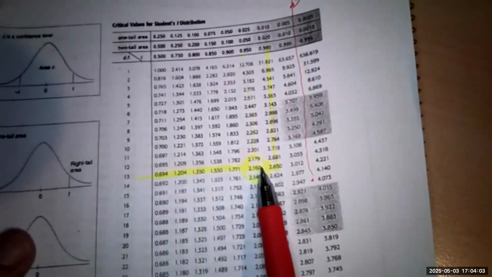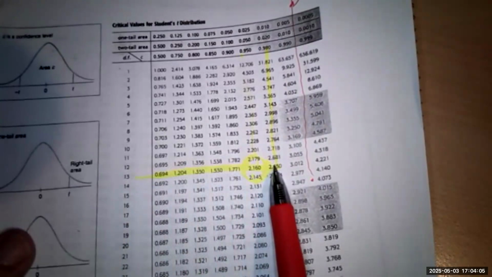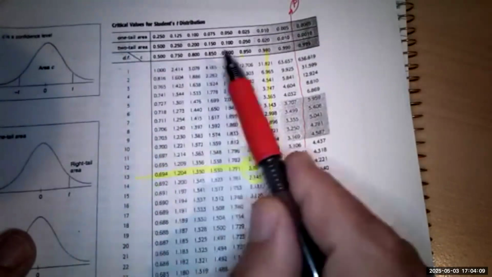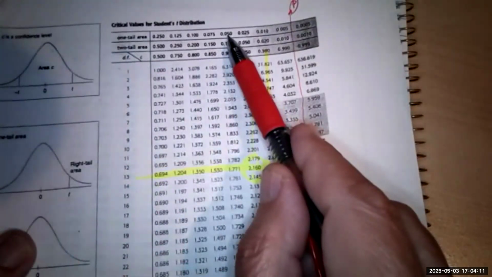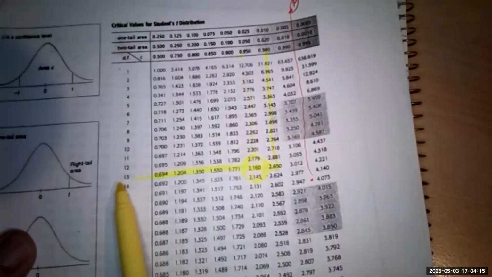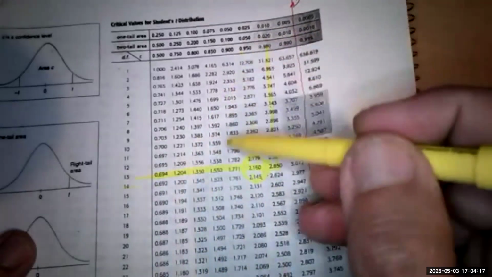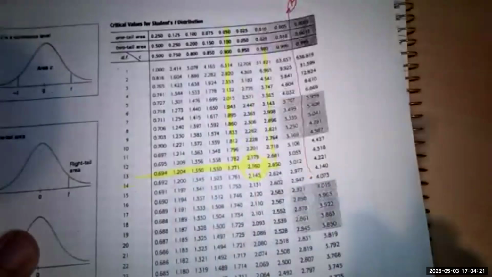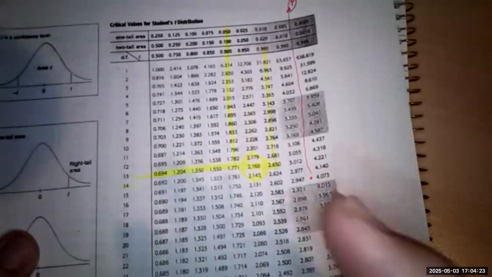And you match this one with the C number in the one tail area. You see that's a one tail area, and C of the 5% is here. So look at this, that's a 13, 5%. You see, that's a 5%. You look at this number.